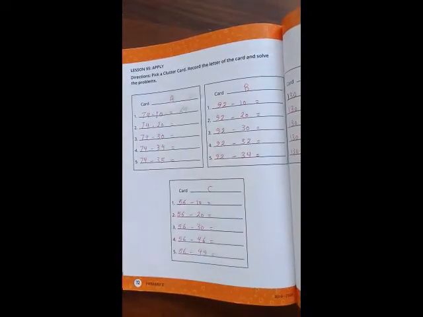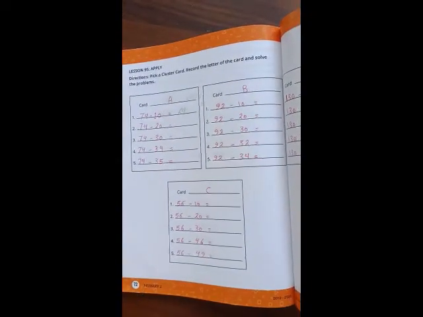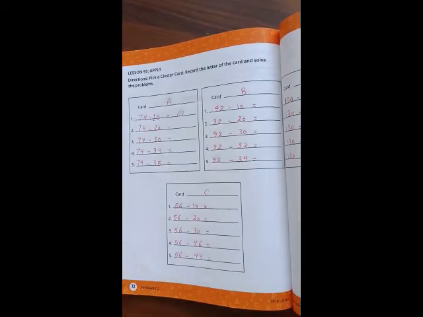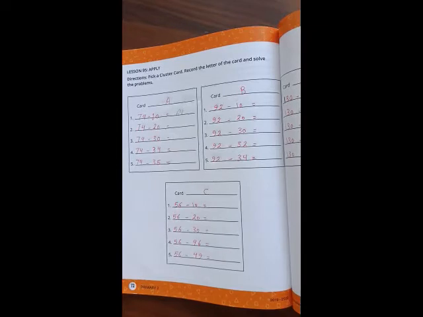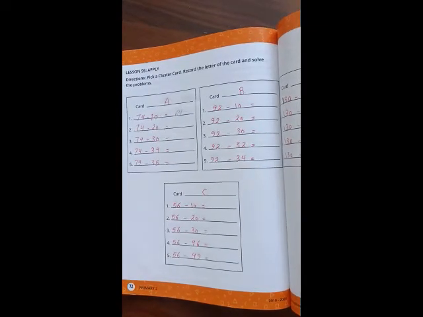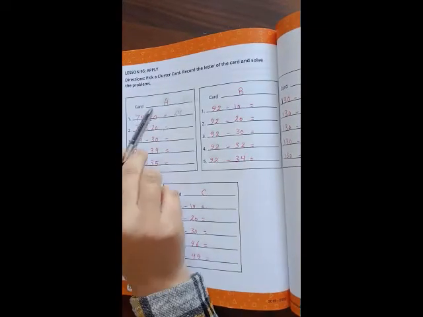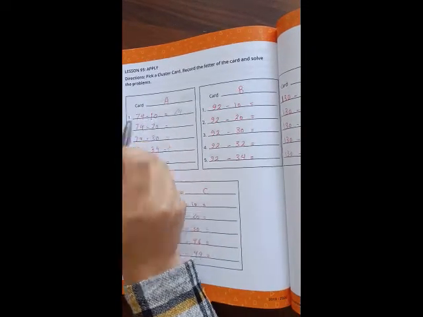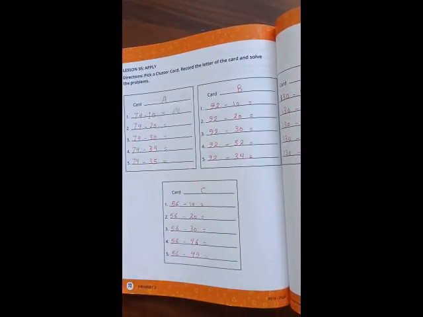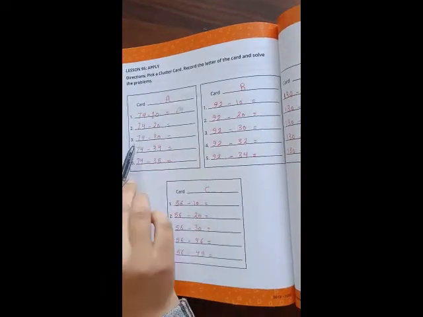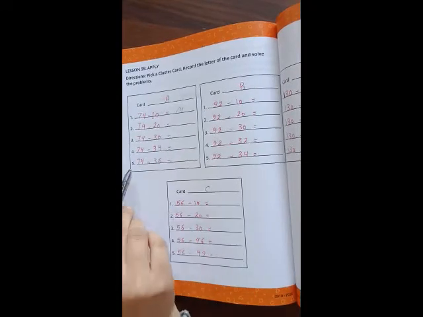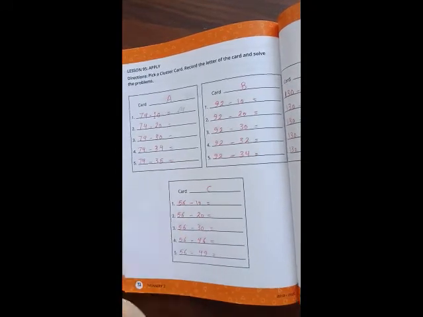Now take out your book, turn to page 72 and 73. We have some cards and we will solve the problems on the cards. Each card has a letter. The first card, I will name it with letter A. 74 minus 10, 74 minus 20, 74 minus 30, 74 minus 34, 74 minus 35.